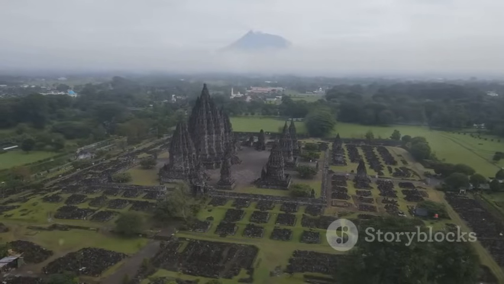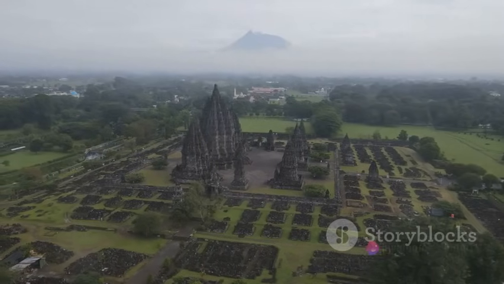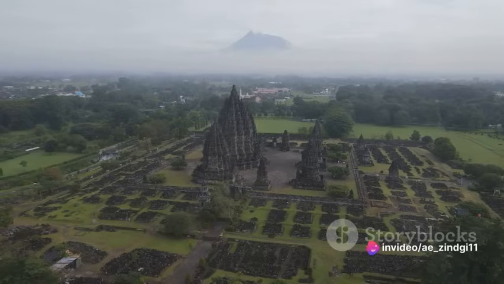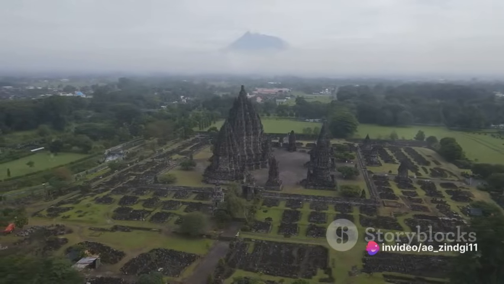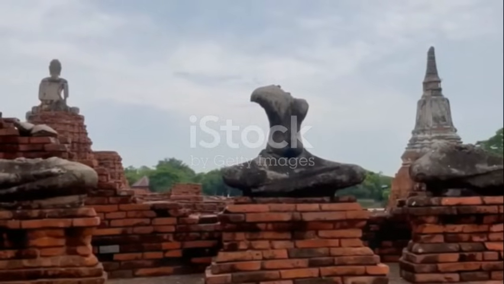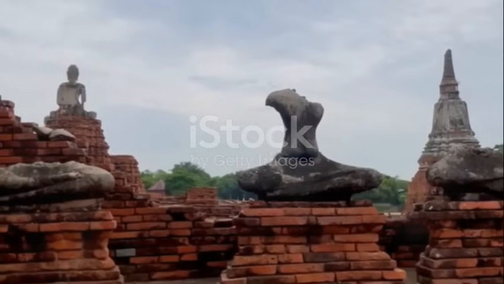Dedicated to the Trimurti, the Hindu trinity of Brahma, Vishnu, and Shiva, the temple complex boasts slender, pointed towers and intricately carved stone panels reminiscent of the Chola temples. In Thailand, too, the impact of South Indian temple architecture is evident.